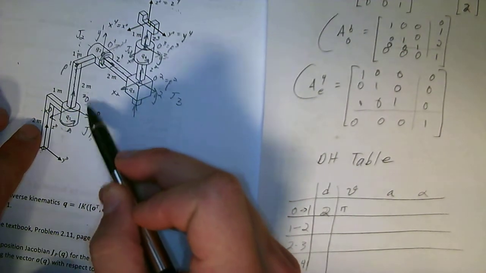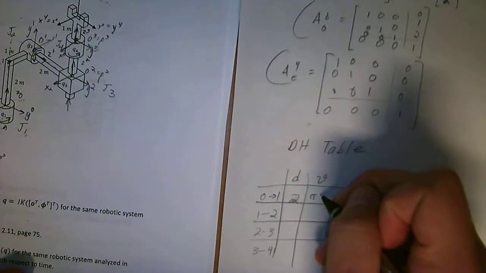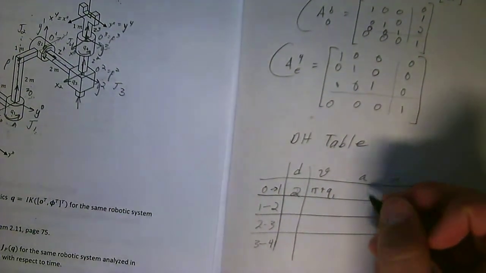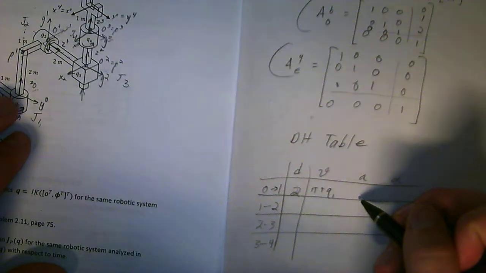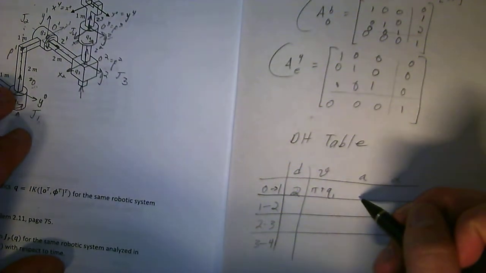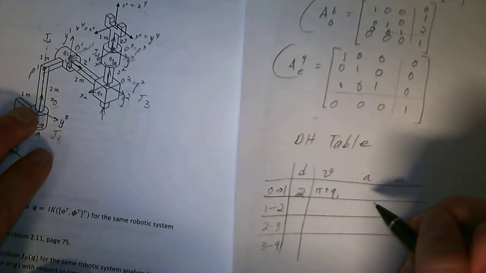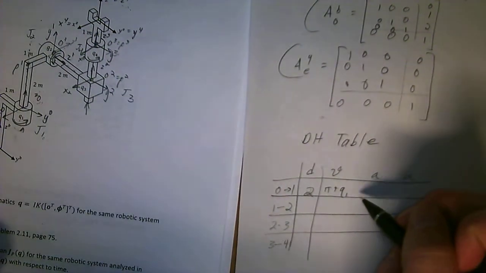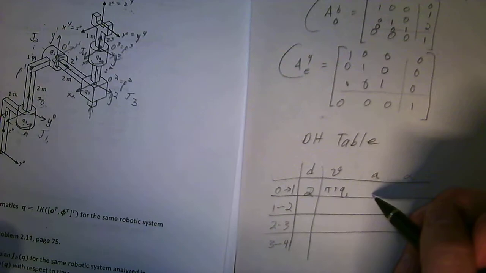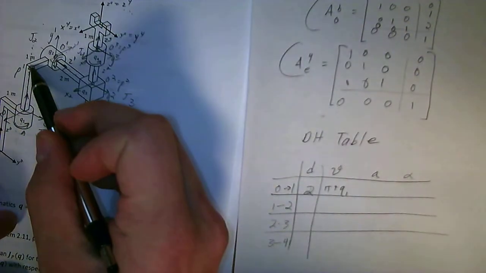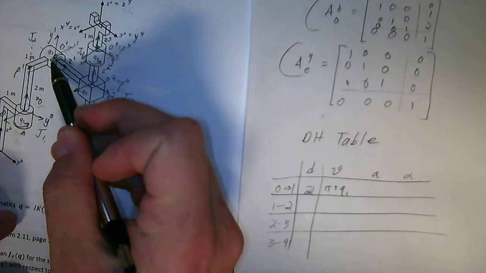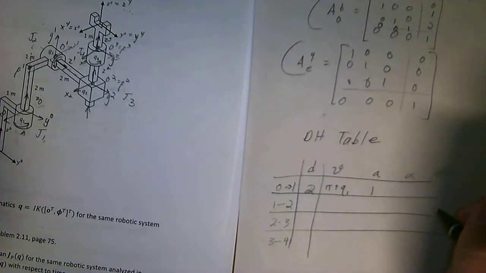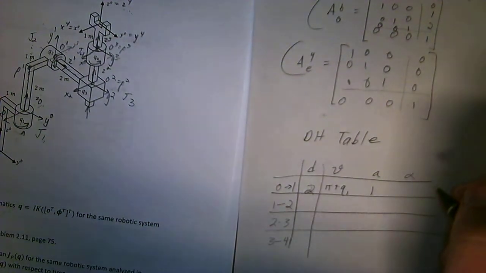I was just being confused. I was thinking in degrees and not radians. But you have a 180 degree turn around this axis from x0 to x1. So we're going to have a rotation of pi. Since Q1 is a revolute joint, Q1 is also going to add to that. So you're going to have 180 plus whatever Q1 adds.